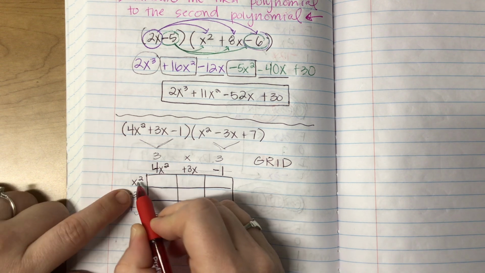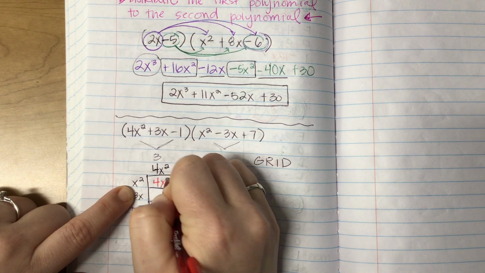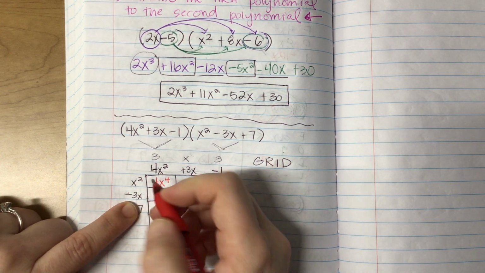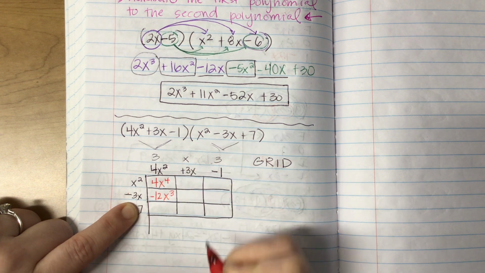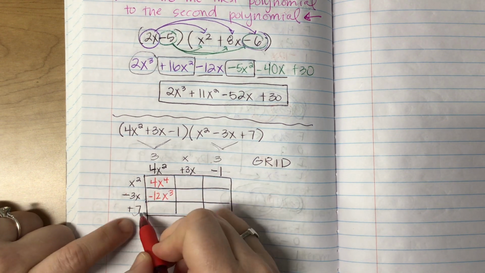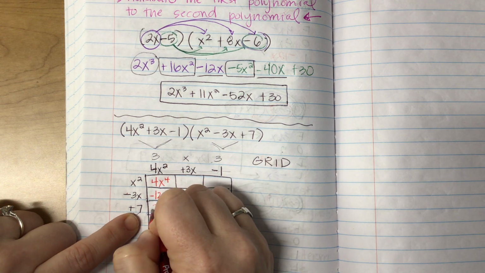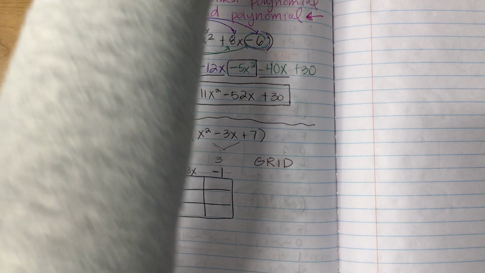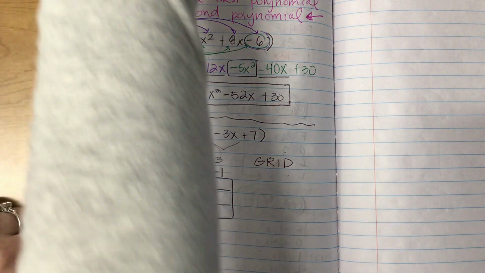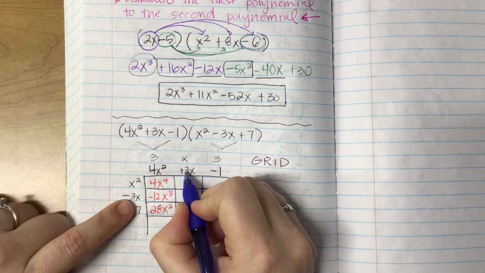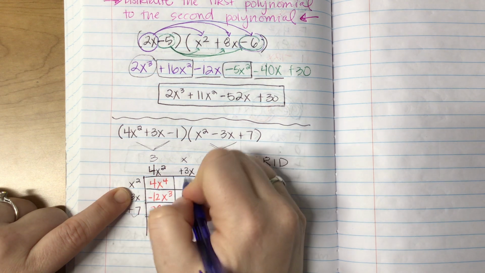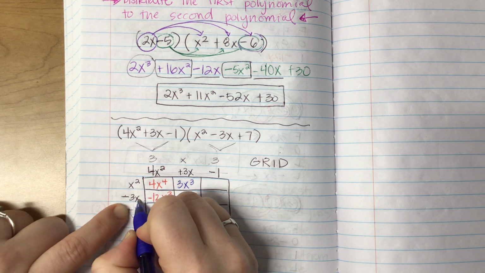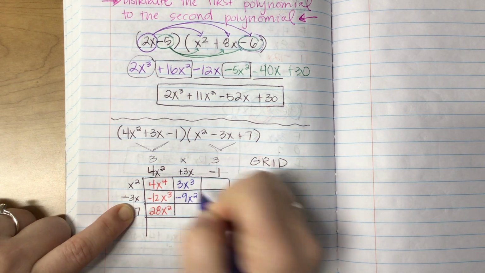So 4x squared times x squared is 4x to the 4th. 4x squared times negative 3x is negative 12x to the 3rd. 4x squared times 7 is 28x squared. Then I move to the next term. 3x times x squared is 3x to the 3rd. 3x times negative 3x is negative 9x squared.